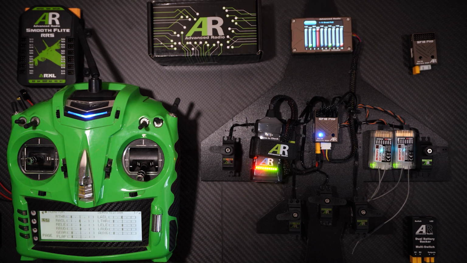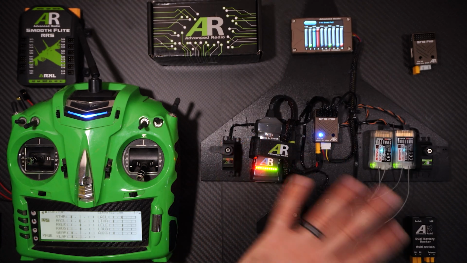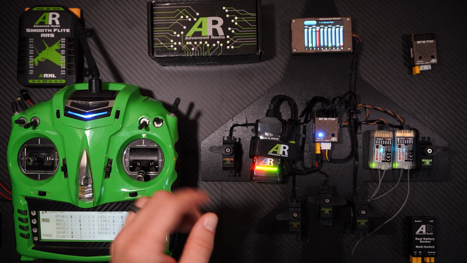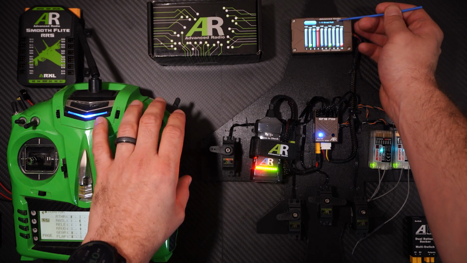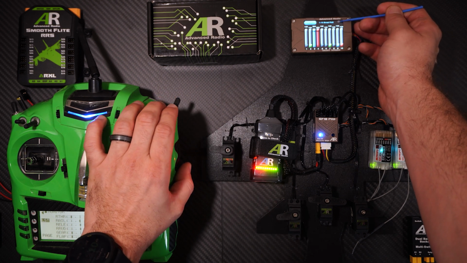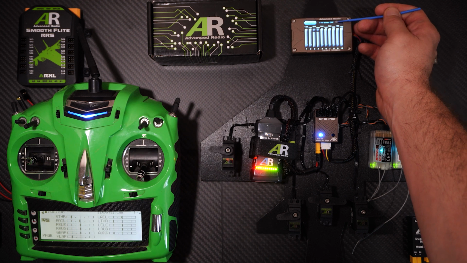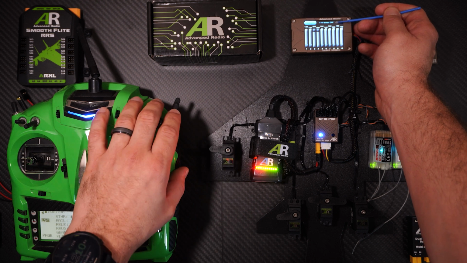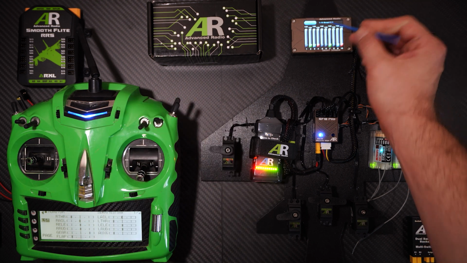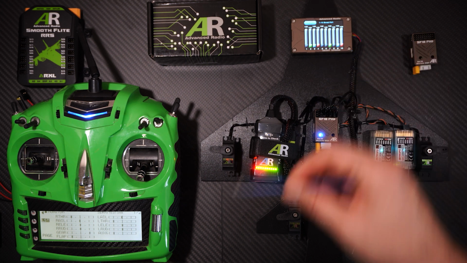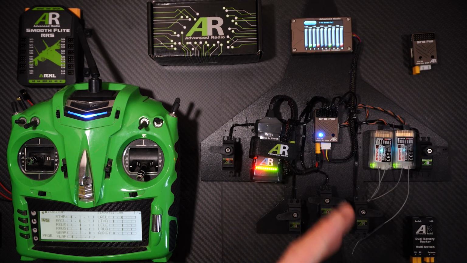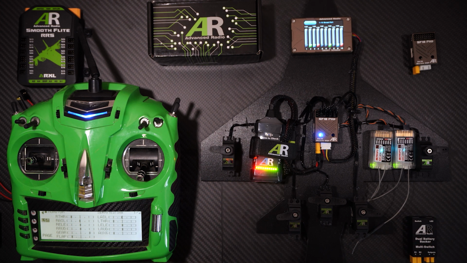Now, I want to show you one critical part of channel boost. It is flight mode or gain mode dependent. So I'm on flight mode 2. You can probably see at the top of the screen there. If I flick my switch to off, you'll notice it says boost off. If I flick my switch to flight mode 1, everything is back to 100%. So if you want to, you can have a different boost level for each flight mode.